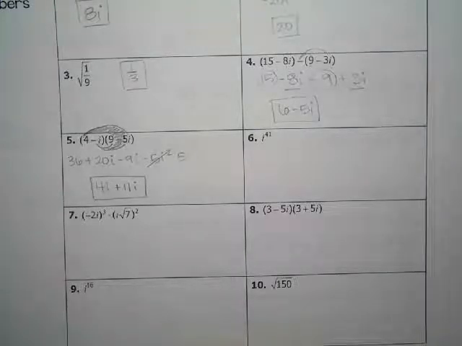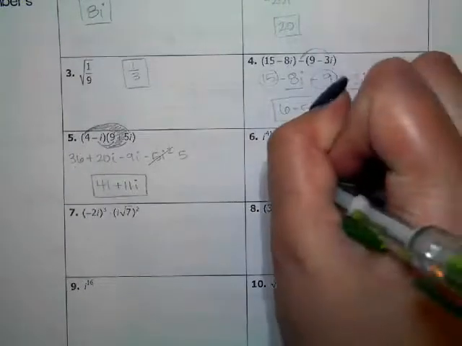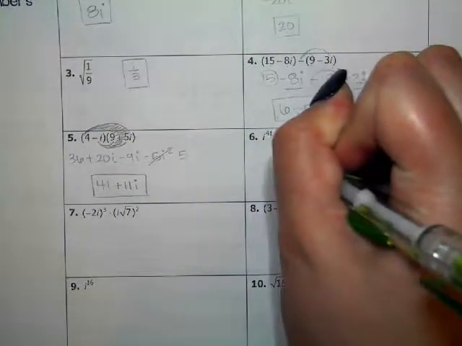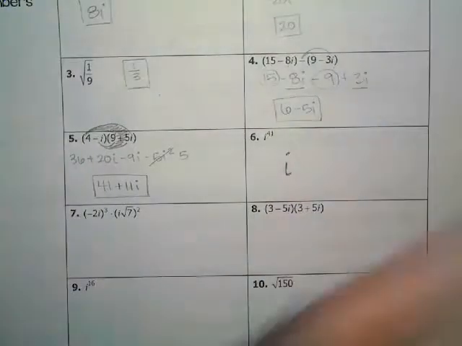Anybody want to say what they think? We think it's just i. I thought it was negative i. I thought it was i. Negative i. The pattern goes i, negative 1, negative i, and repeats.